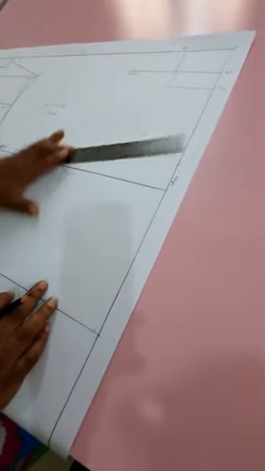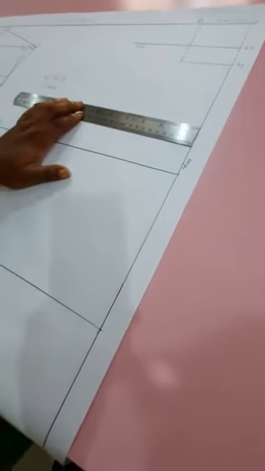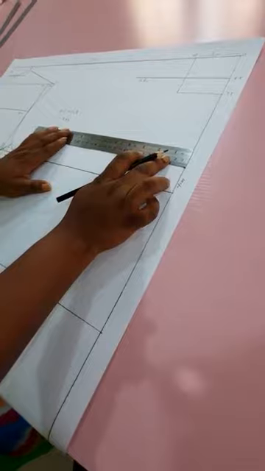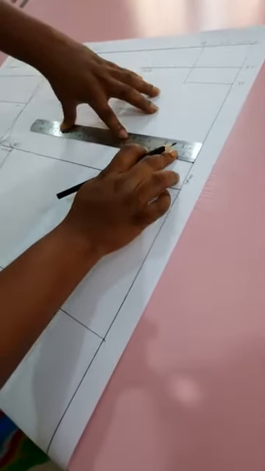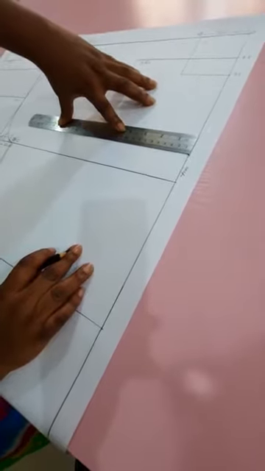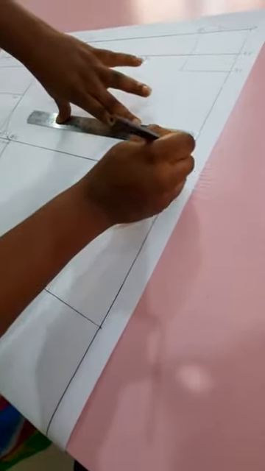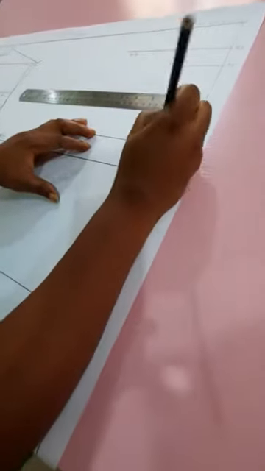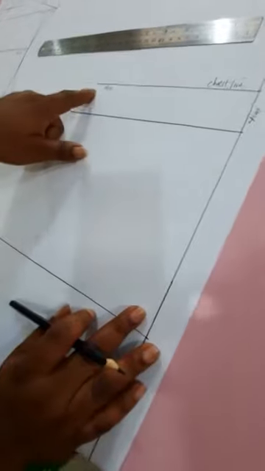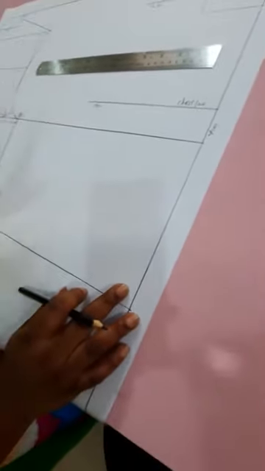The chest width in bust 92 is actually 38 cm, so half of it becomes 19. We're going to mark 19 right here. As soon as you mark 19, you will rule a line at that point. So this is our chest line. I'm going to write 19 cm at this point. It is not done yet, so I'm just going to leave it that way.